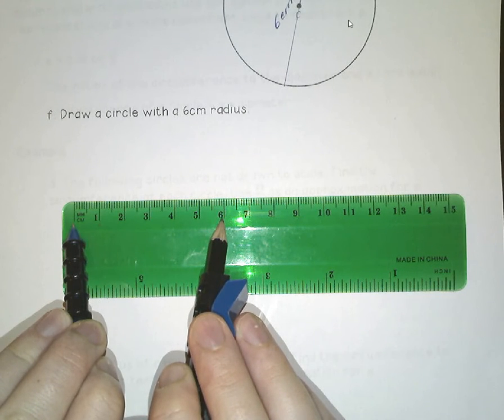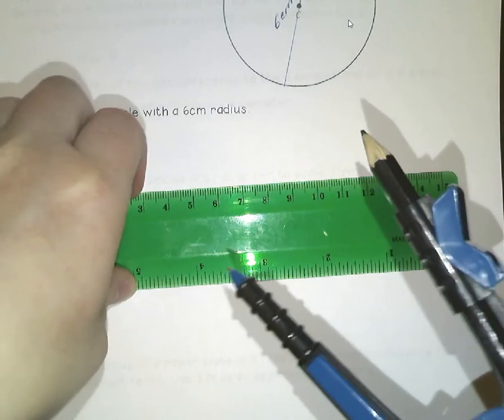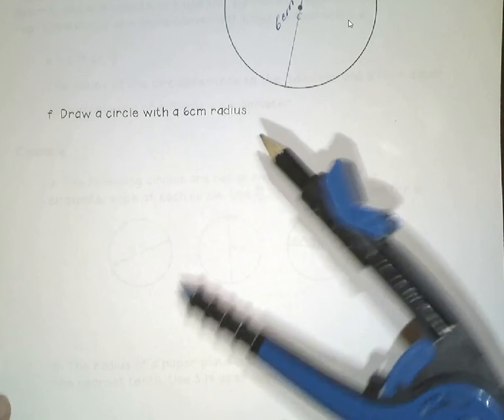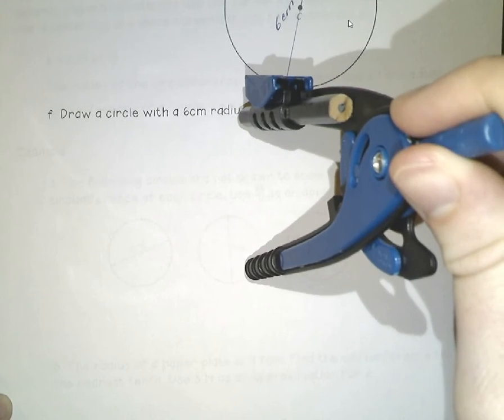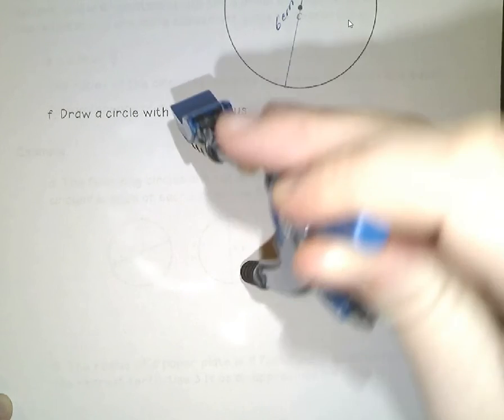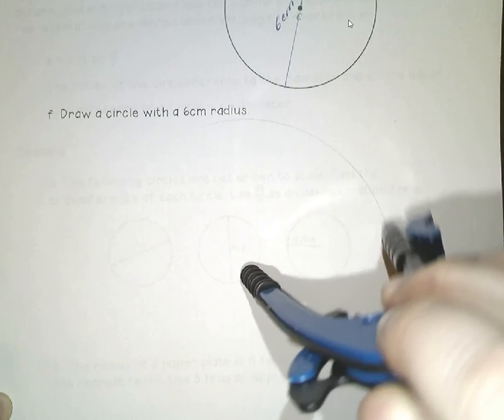Okay, that is my 6 centimeters. So without changing the distance in my compass, I'm going to find any point on my paper and put the pivot point and draw the circle.